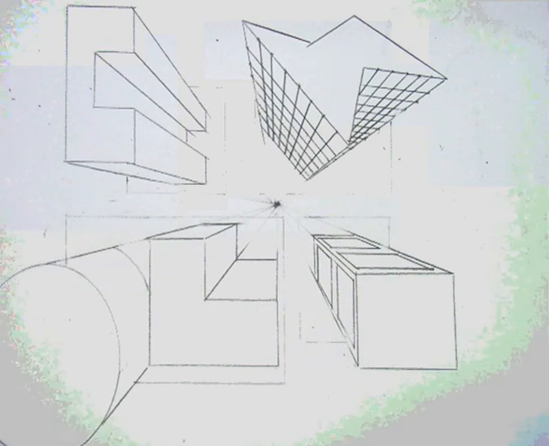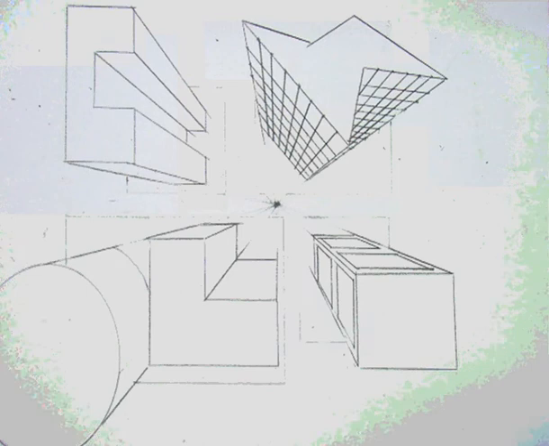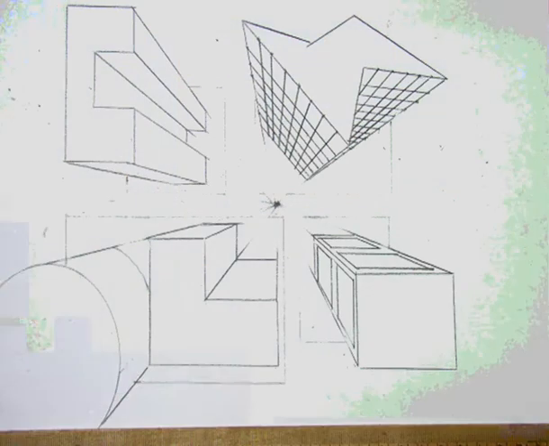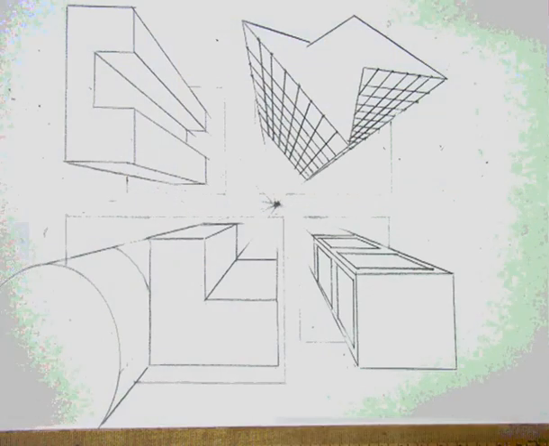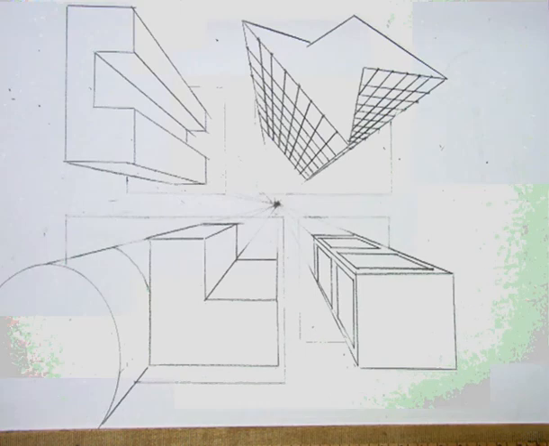Alright, this is our, pretty sure, third video clip for one point perspective top view of a city. And what I'd like to cover today is how to create sidewalks.